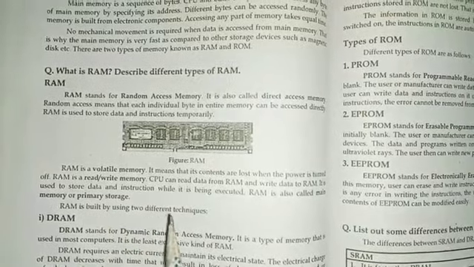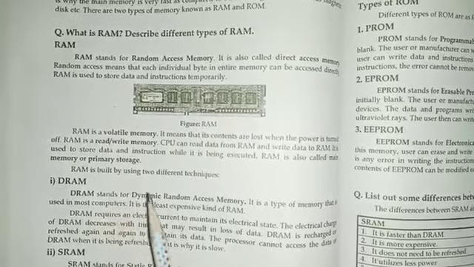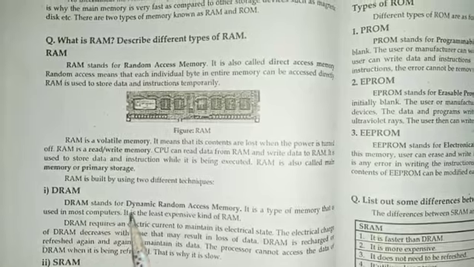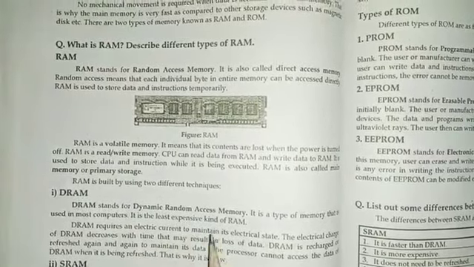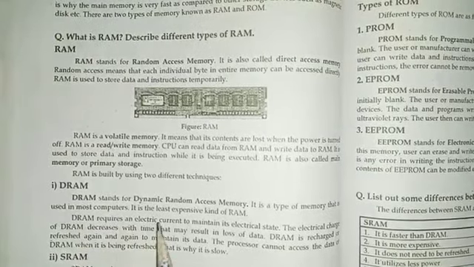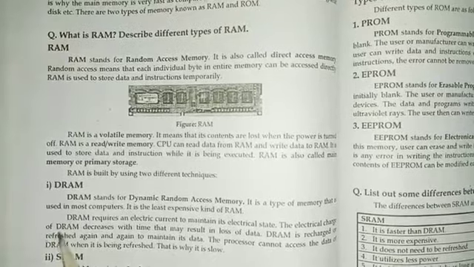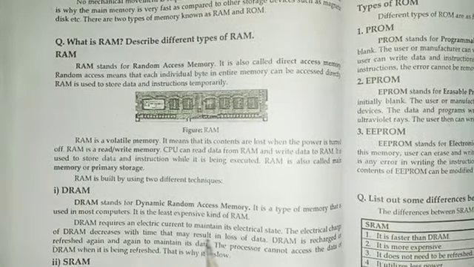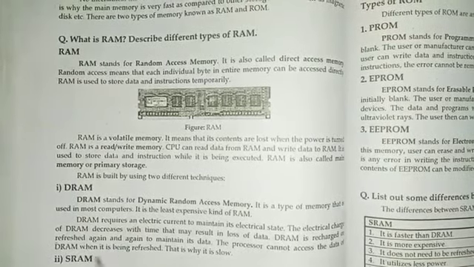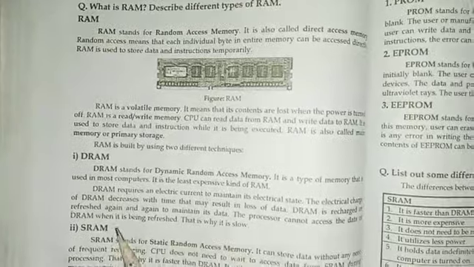RAM is built using two different techniques. The first is DRAM. DRAM stands for dynamic random access memory. It is a type of memory that is used in most computers. It is the least expensive kind of RAM. DRAM requires an electric current to maintain its electric state. The electric charge of DRAM decreases with time, which may result in the loss of data. So DRAM needs to be recharged or refreshed. That's why it is slow.